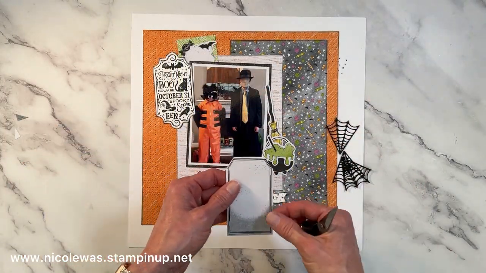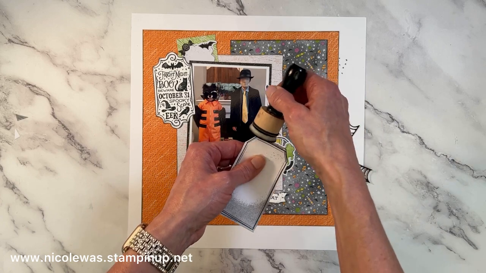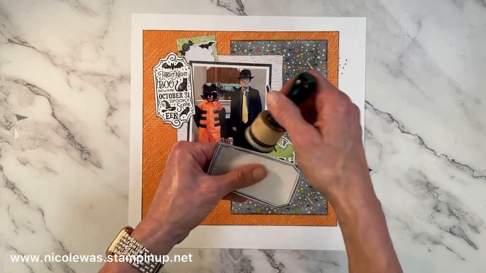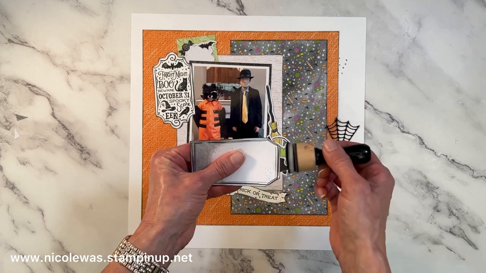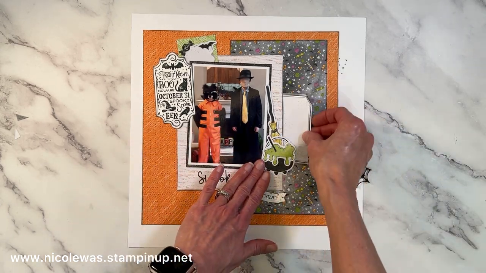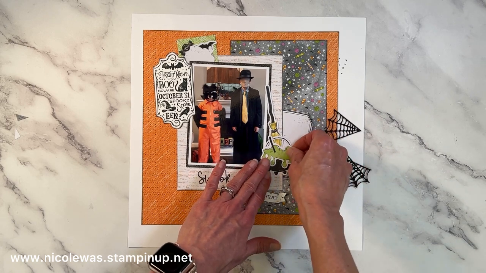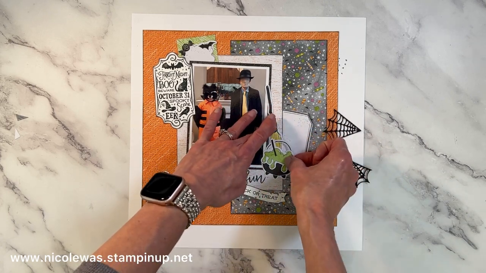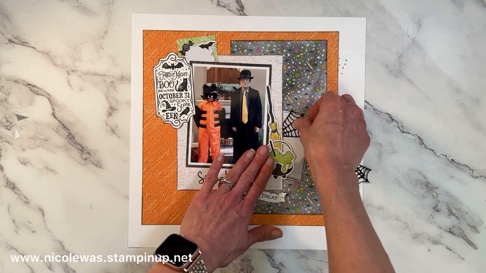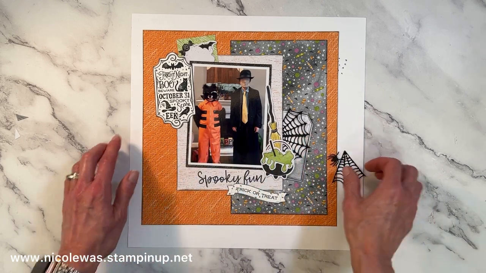The sketch only has 2 clusters, so I'm going to stay true to that. I did snip off the corners of the tag to give it more of a classic tag shape, and I'll ink the edges to keep the look cohesive. Then I'm tucking the spider webs in behind the cauldron, continuing to build out the cluster with a few more bits and pieces. This photo is from Halloween 2026.